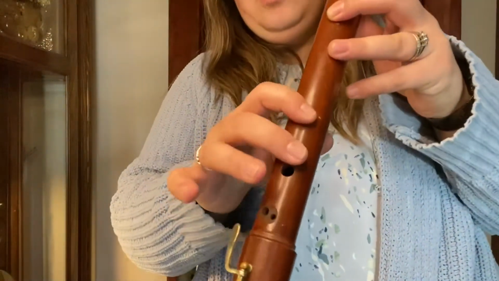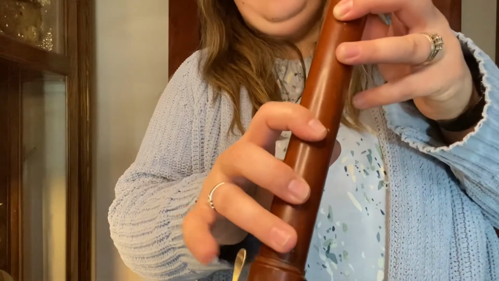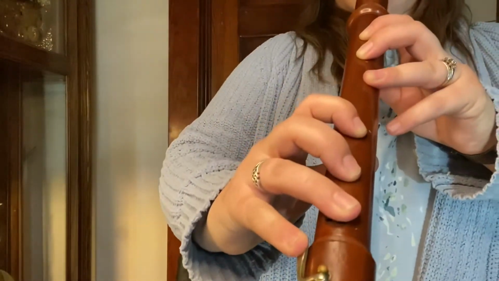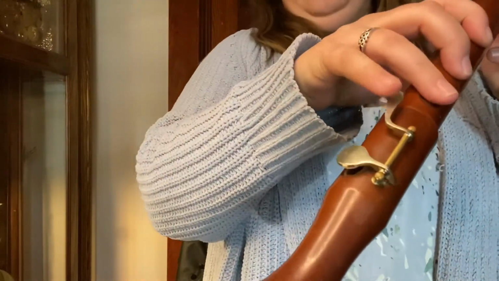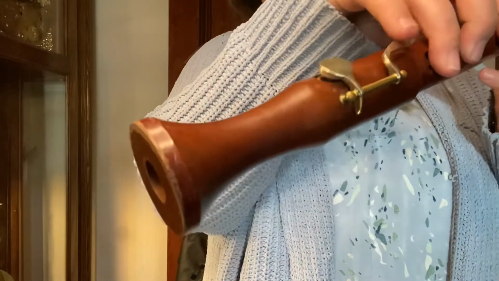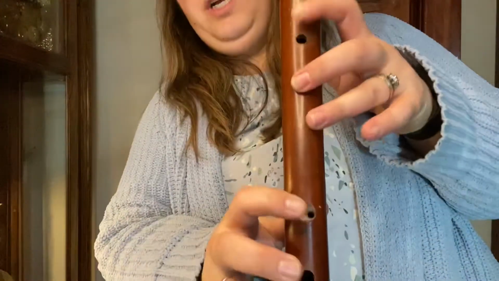Something that's odd about this one is that the finger holes are not all together. They're not in a straight line. And it has a key. So notice it has a key, sort of like my other flute that I showed you before has. Pretty interesting stuff.